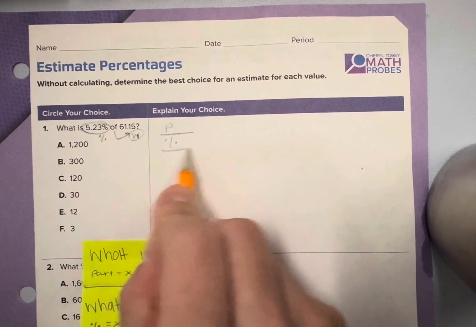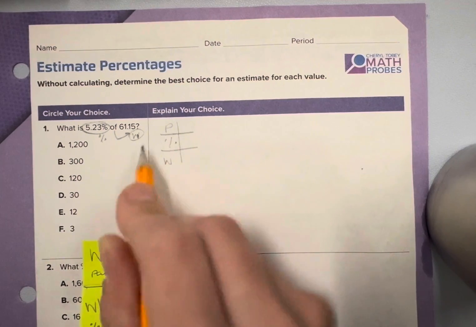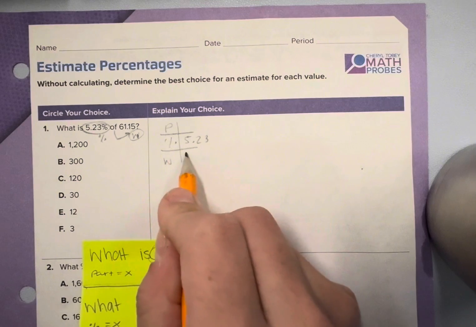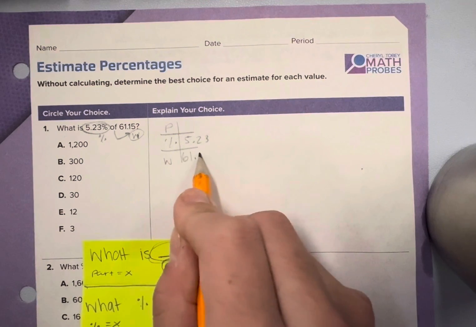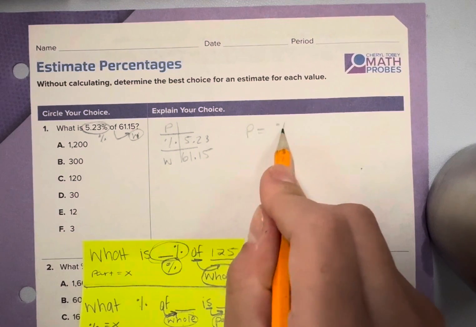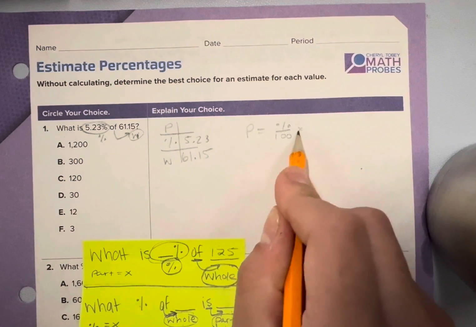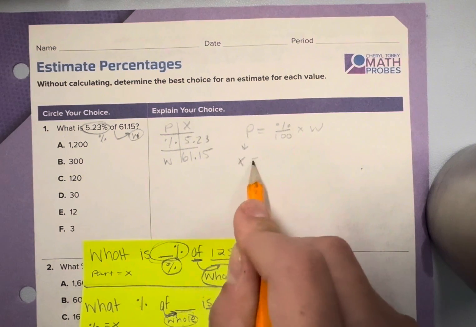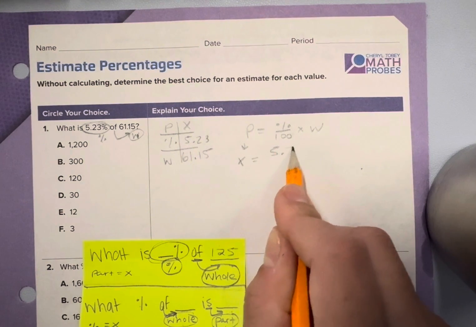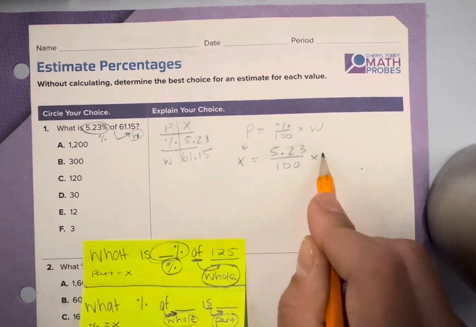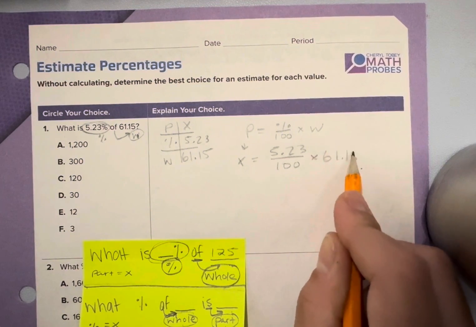So when I do my part, percent, whole, my percent is 5.23%. My whole is 61.15. I'm going to solve with the equation, part equals percent over 100 times whole. Remember, my part is x. Percent, 5.23 over 100 times my whole is 61.15.